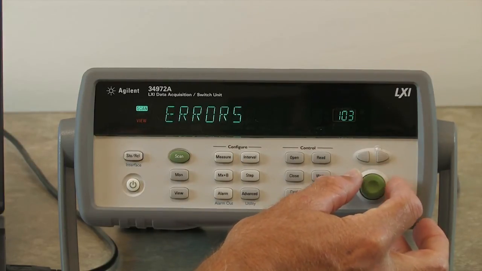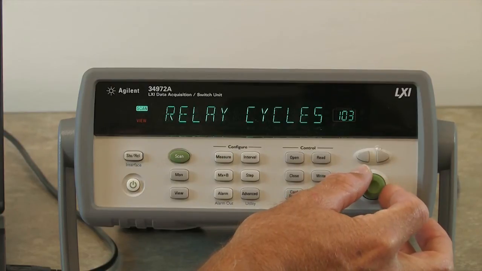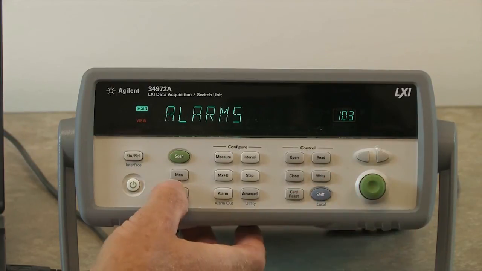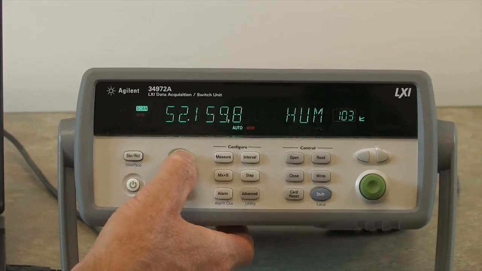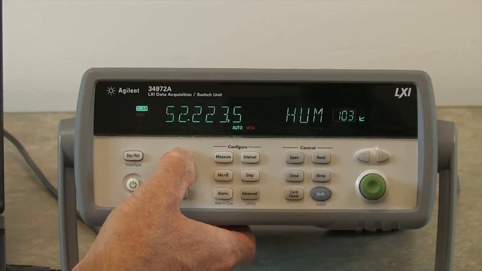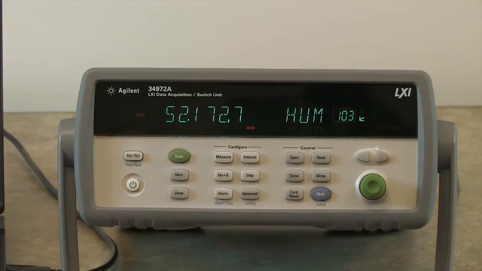So this does not affect the scan in any way. So once the scan is completed, we can stop it. And now our data is on our USB stick and we can bring it back to our PC.